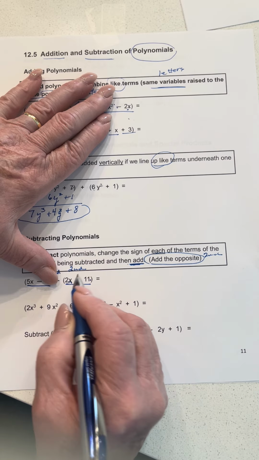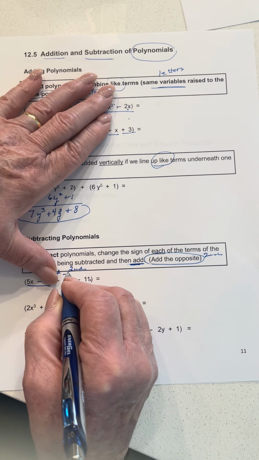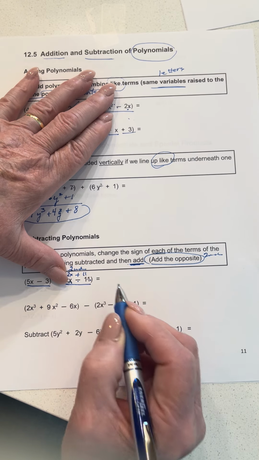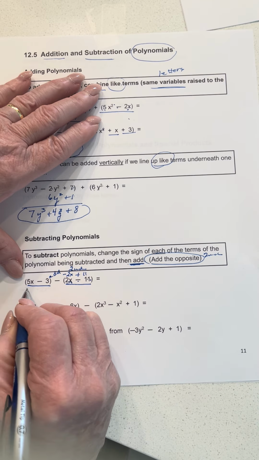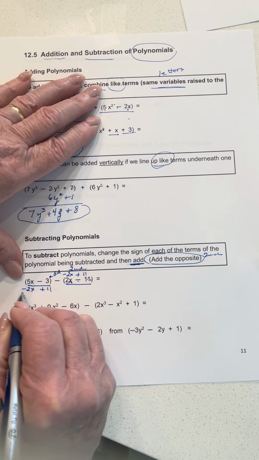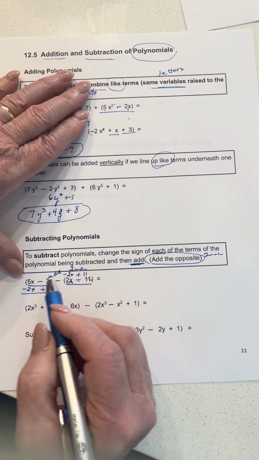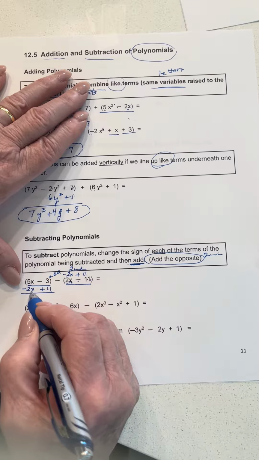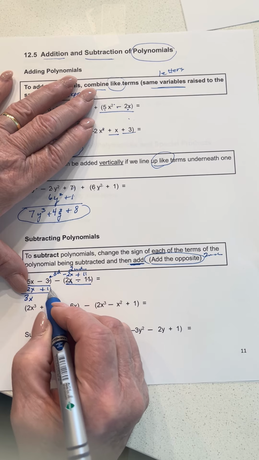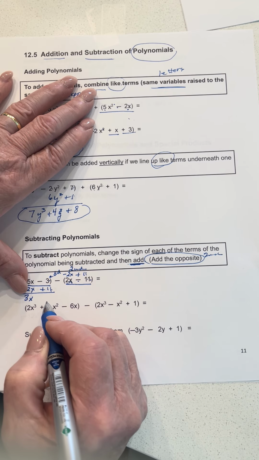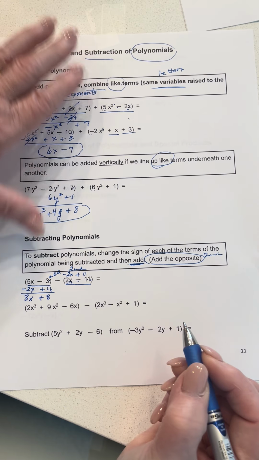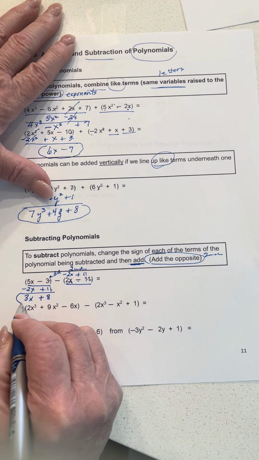So instead of a positive 2x, we have a negative 2x. Instead of a negative 11, we have a positive 11. So I'm just going to write that underneath here, negative 2x plus 11. And now we'll add the x's. We've got 5 positive, 2 negative, so I have 3 more positive. We have 3 negatives, 11 positive, so we have, what, 8 more positive. So here's our answer.